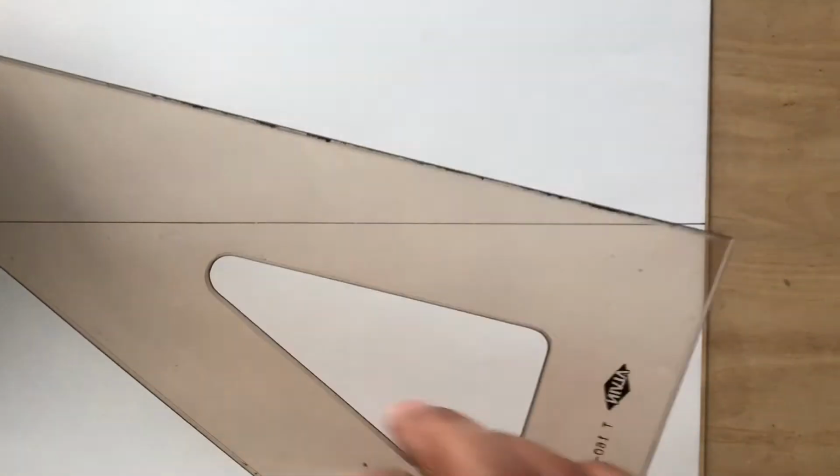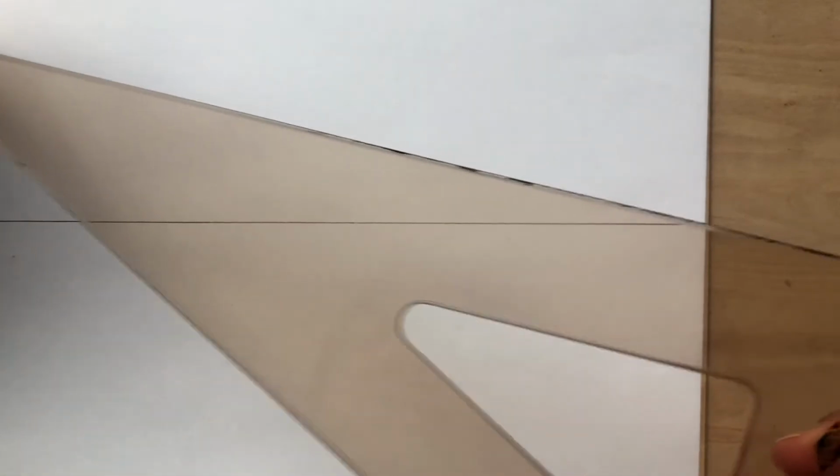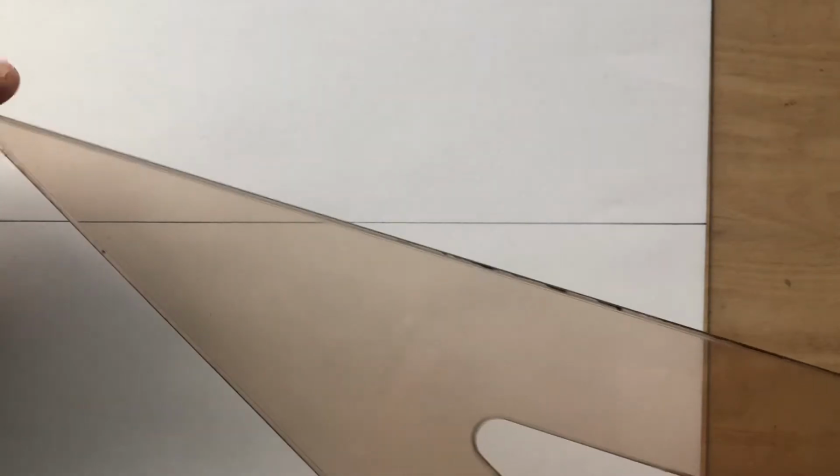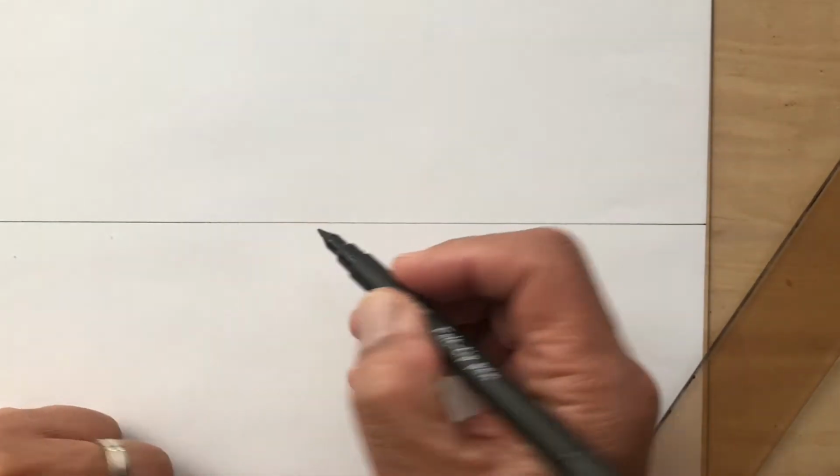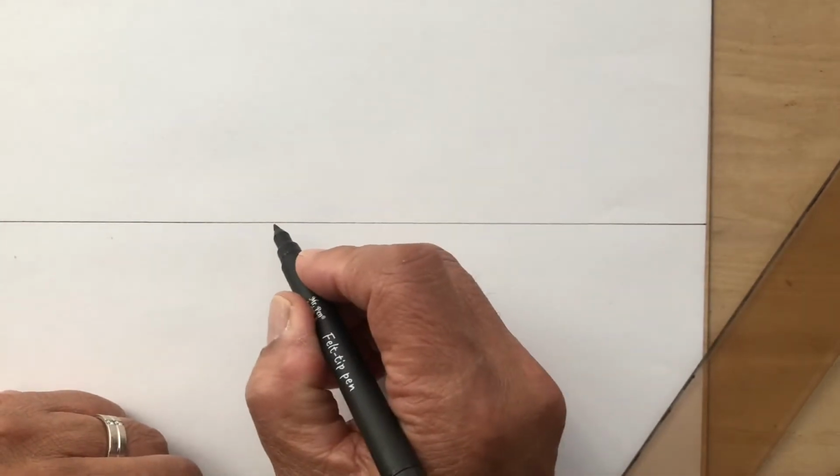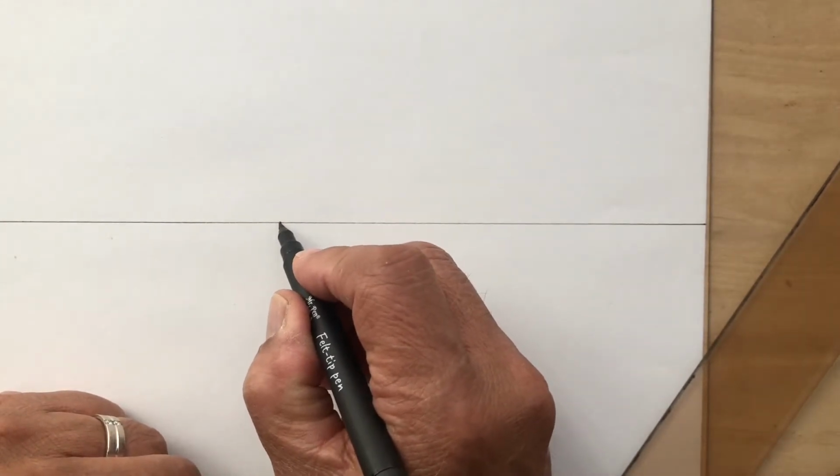Now you can see that I'm using a triangle that's at least 12 inches long so that I could span across this sheet of paper. So make sure you get big enough triangles in order to do that. Also make sure you get plastic triangles that are transparent so you can see what you're drawing underneath. I've got the horizontal line here. I'm going to locate my vanishing point. Locate the vanishing point. It could be arbitrary, but close to the middle. So I'm going to put it right over there.